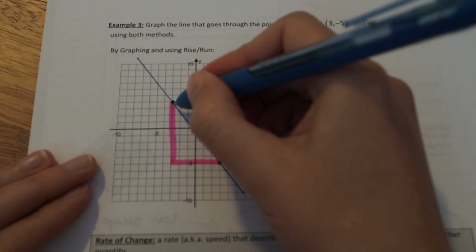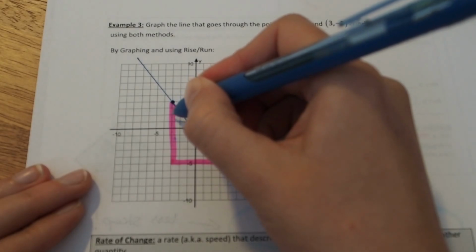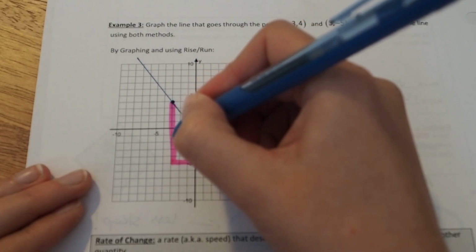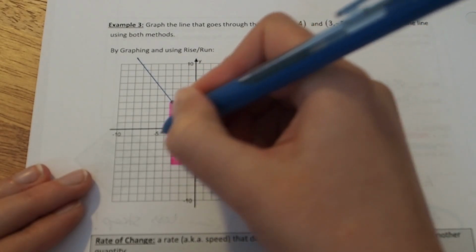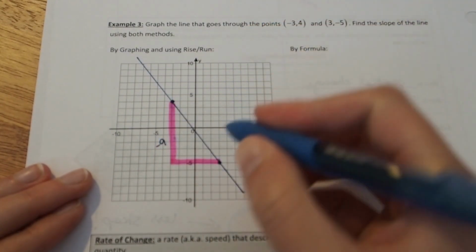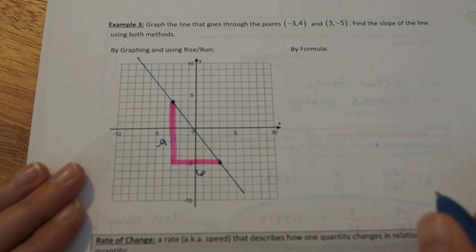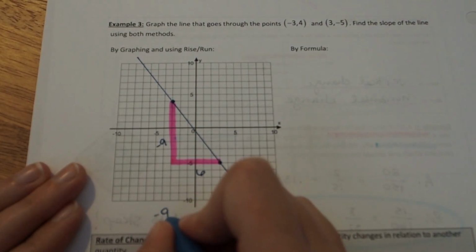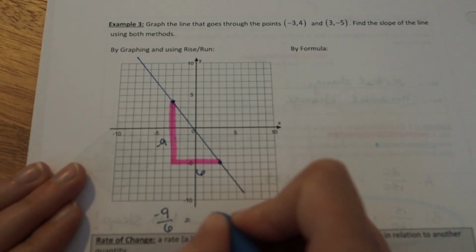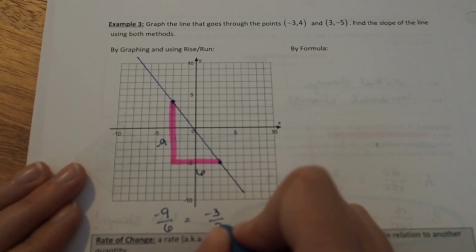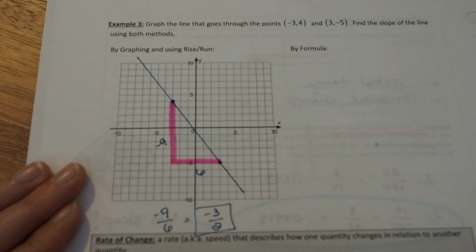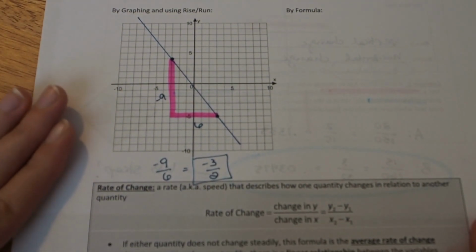So I'm going to count the rise, which in this case is a fall, would be 1, 2, 3, 4, 5, 6, 7, 8, 9. So the rise is negative 9, and the run is 1, 2, 3, 4, 5, 6. So the slope in this case would be negative 9 over 6, which reduces to negative 3 over 2. So that's by using the rise over run method.